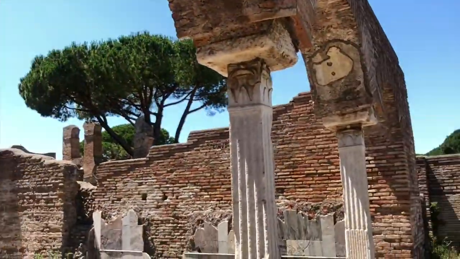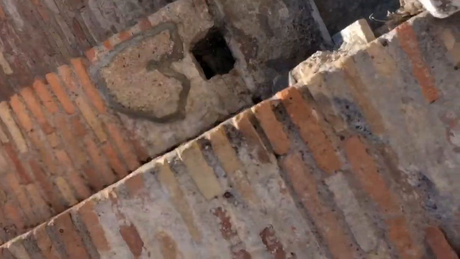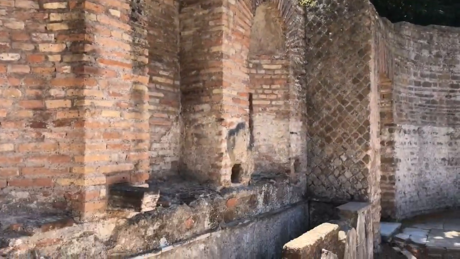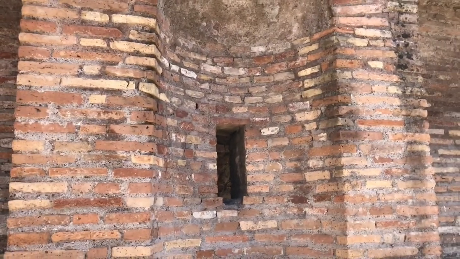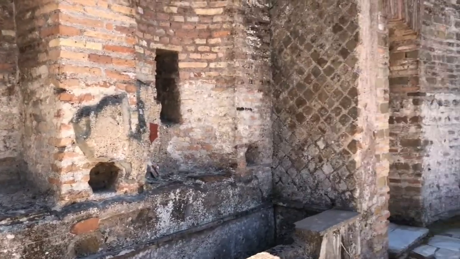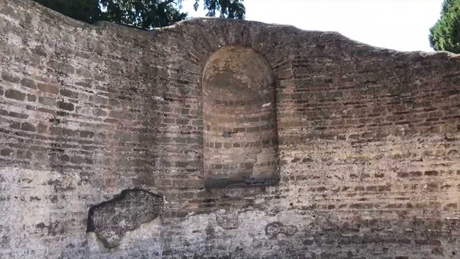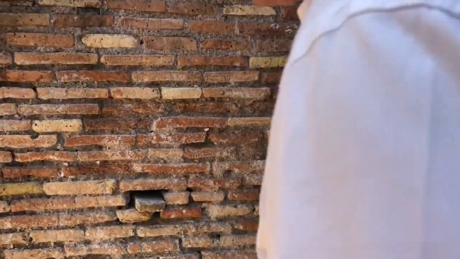And imagine all these floors full of marble, decorating the whole structure over here, the niches which might have had either fountains with water or little statues. And over here, if you just come around, you might see something interesting.